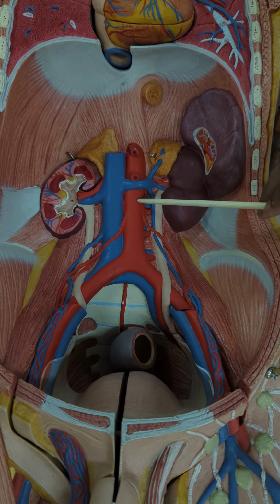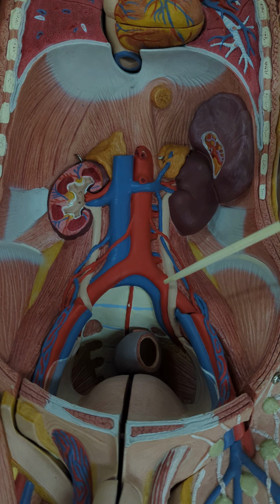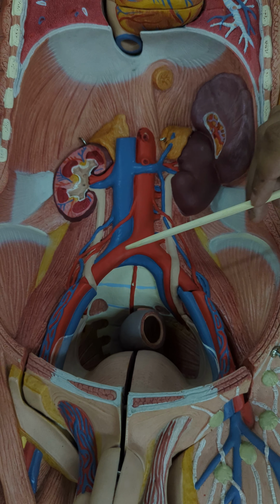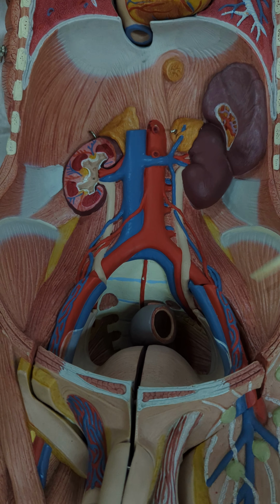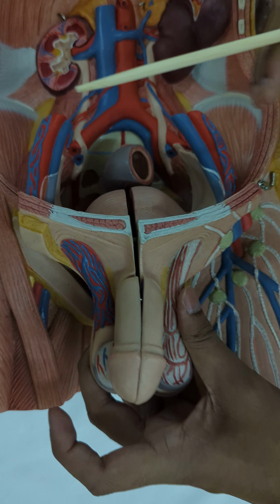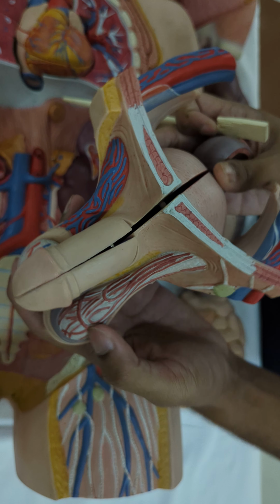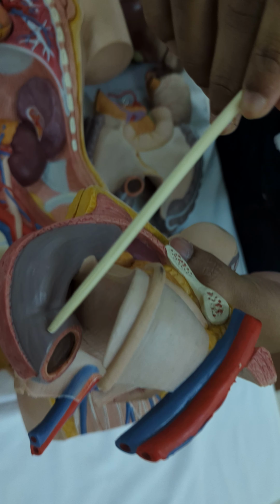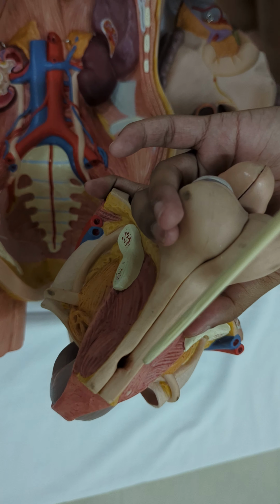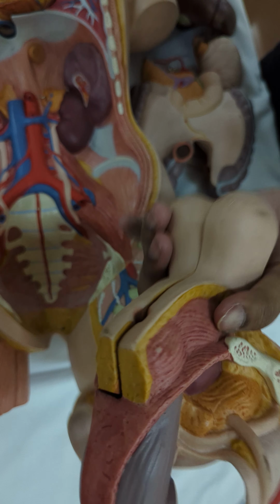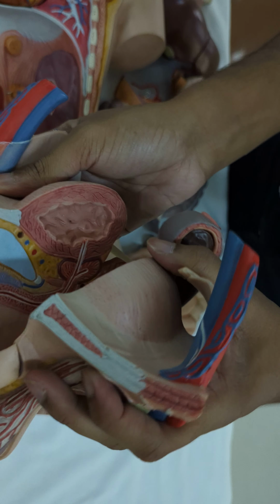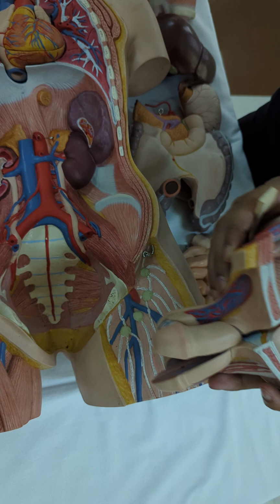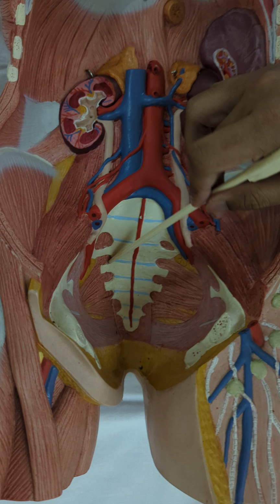The abdominal aorta divides into the right and left common iliac arteries. Here you can see clearly the divisions. Now if we remove this, this is the penis, this is the testes, this is the rectum, and this you can see is the anus. And this is the cut section, we'll look at it in another video. And this is the sacrum bone.